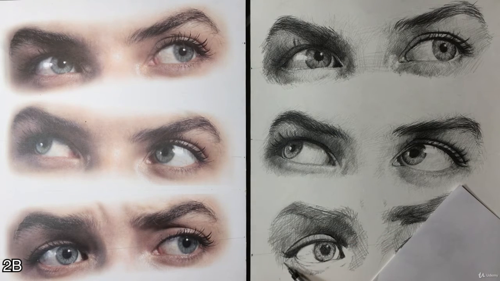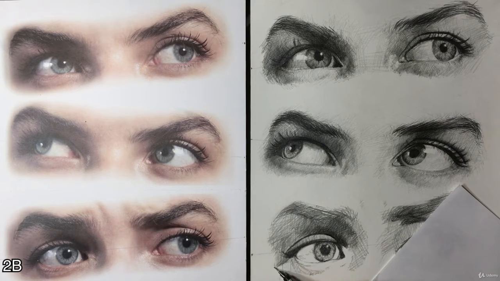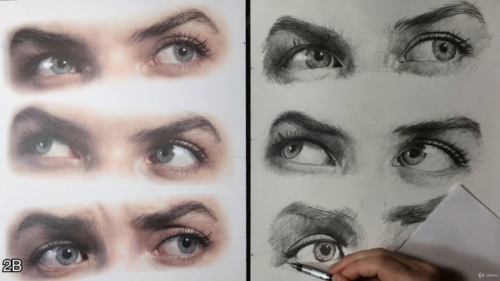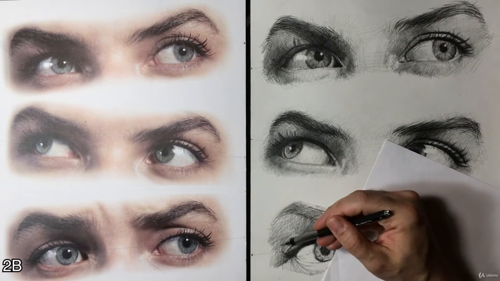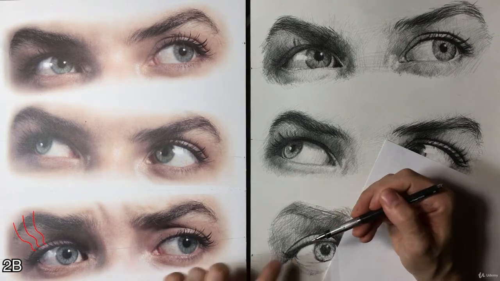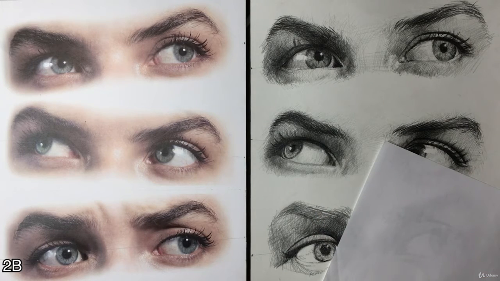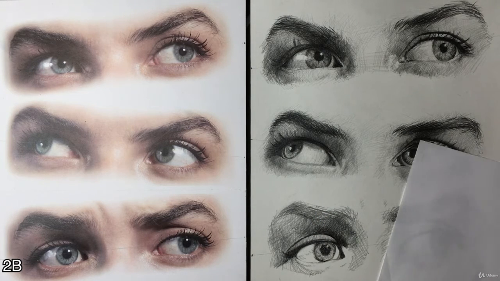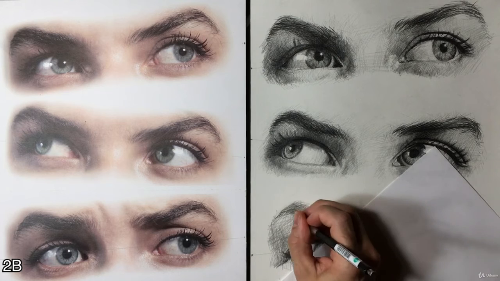Define the shadow being cast by the eyelashes. Make sure that your shading here is indicating the curve in this shape. And I'll move to the eyebrows next.